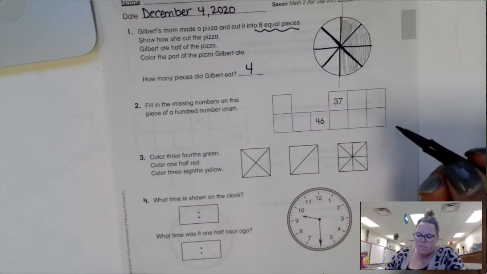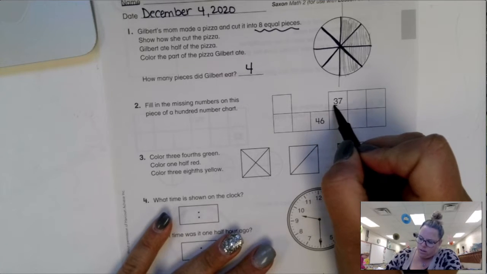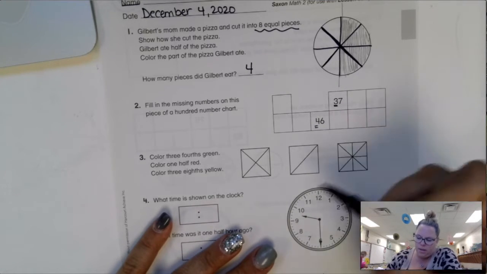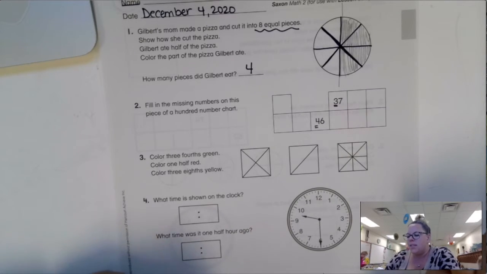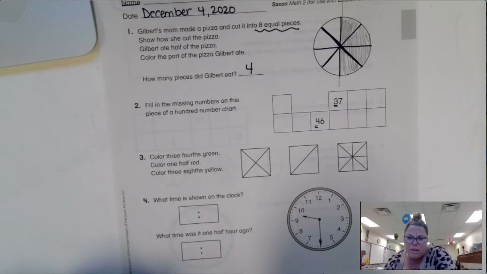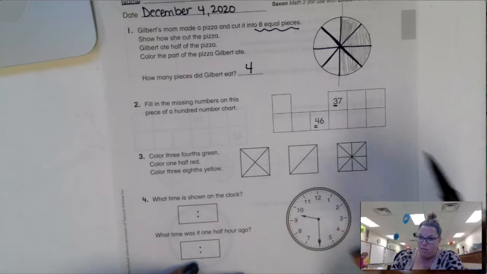Number 2, this is a piece of a 100 numbers chart. You can see this is in the 30s and this is in the 40s. That reminds you of what you're doing. But you'll notice that I have some missing boxes. This is as if it got ripped out, but it didn't get ripped out evenly. And so there's some missing boxes here. But I can still figure out what my number is over here, even without those sitting there.